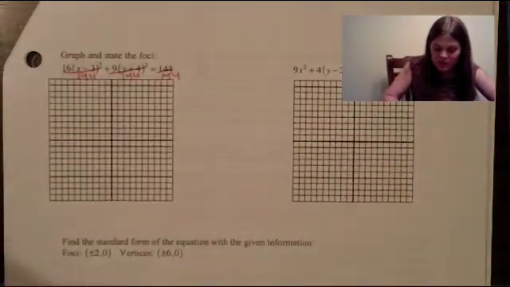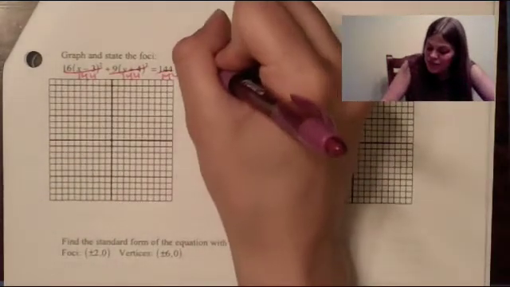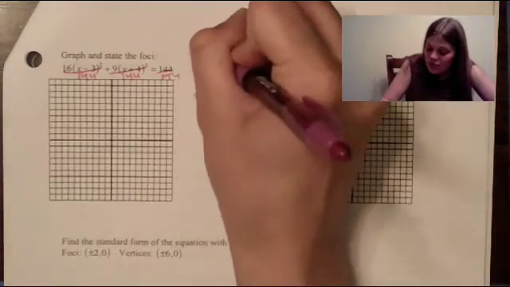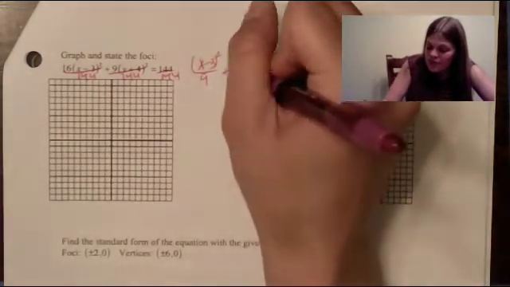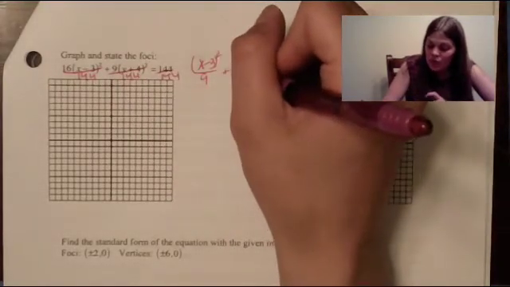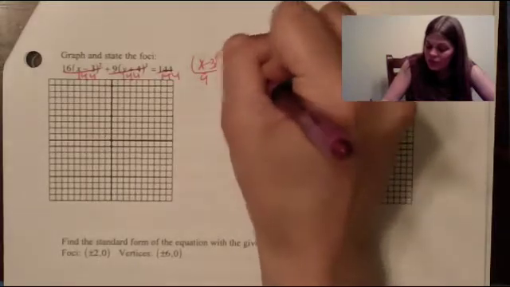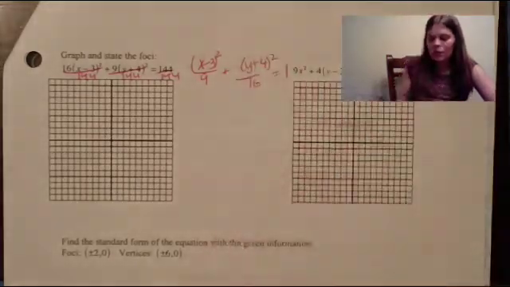If I simplify 16 divided by 144, I get 1/9. So this is going to be x minus 3 squared over 9 plus, and then 9 over 144 simplifies to 1/16. So I get y plus 4 quantity squared over 16 equals 1.